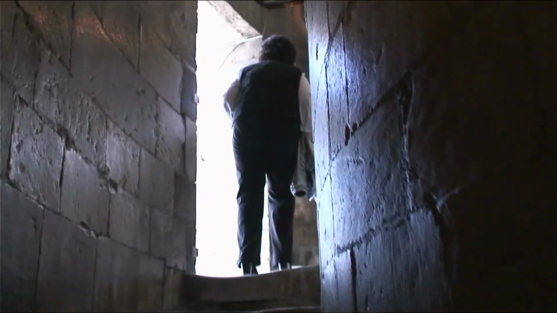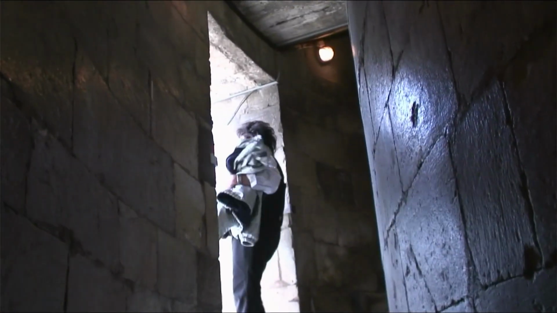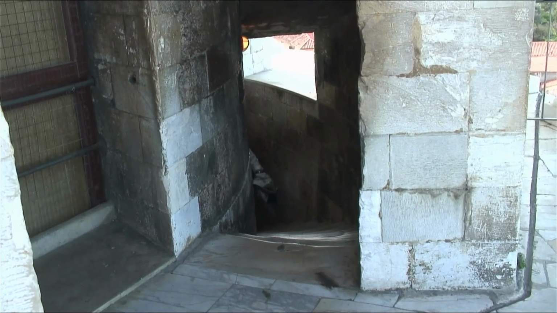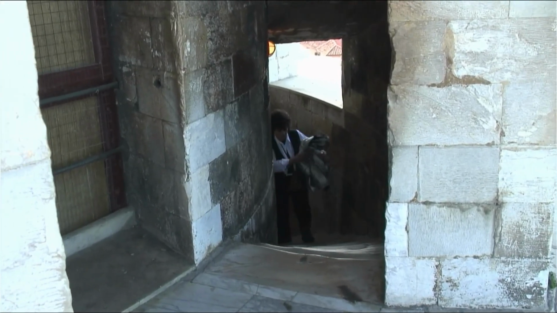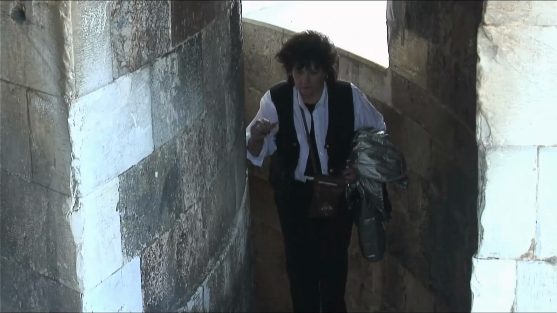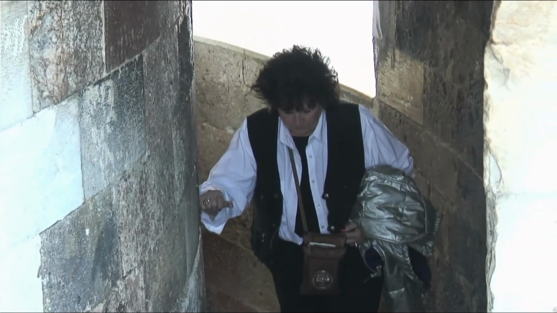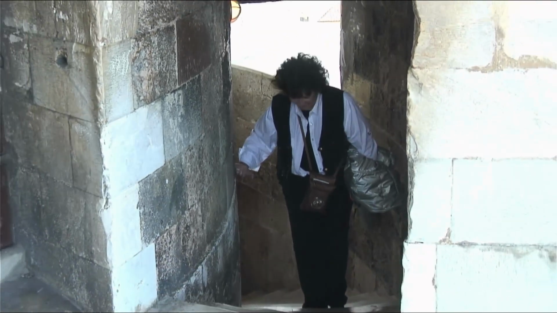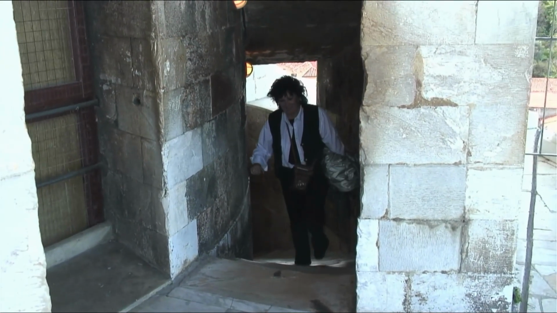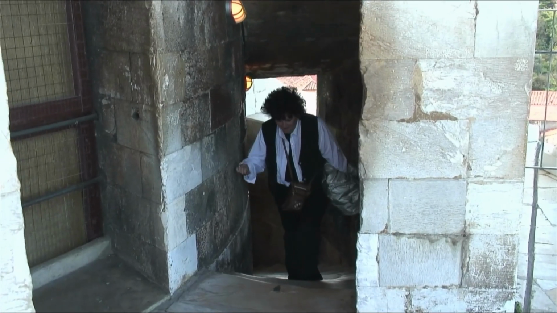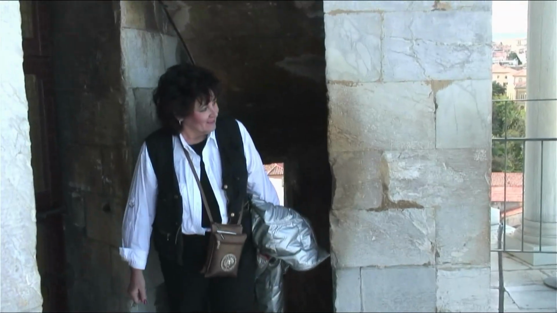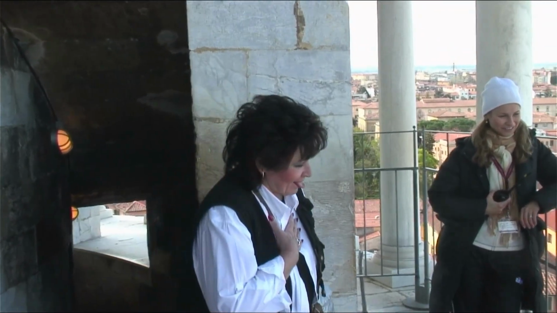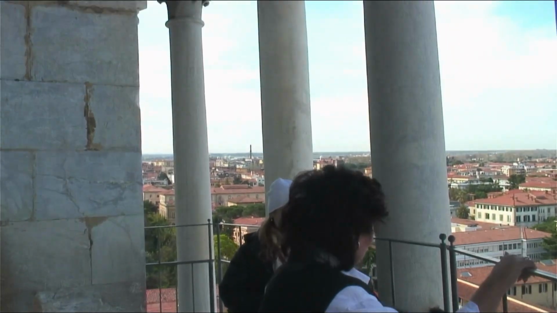Now at the top, here comes the mountain goat. This must be about 200 steps. And it's not finished.